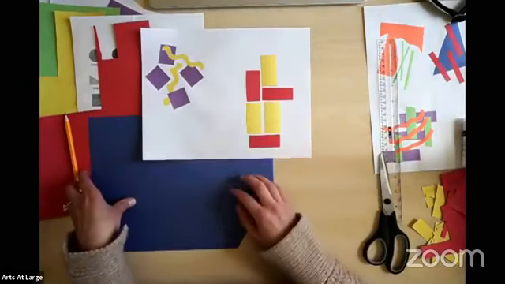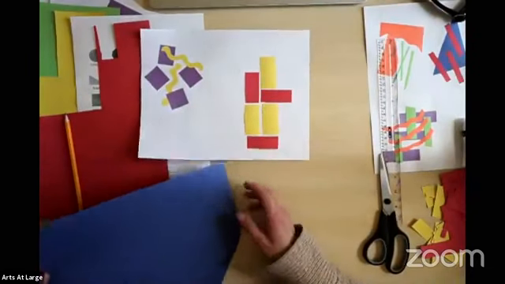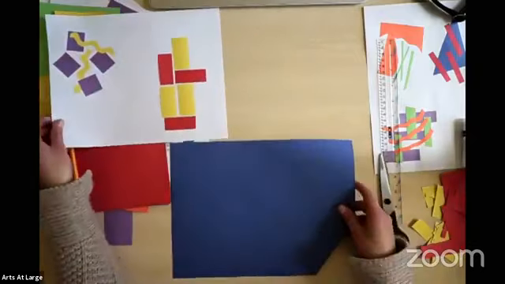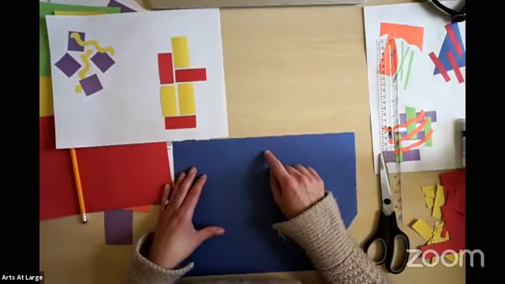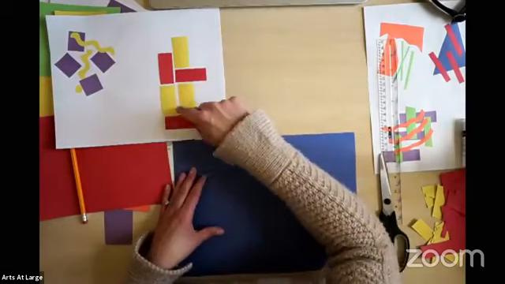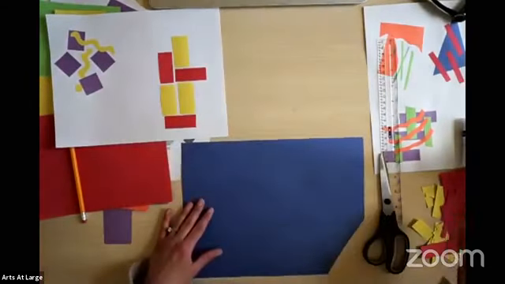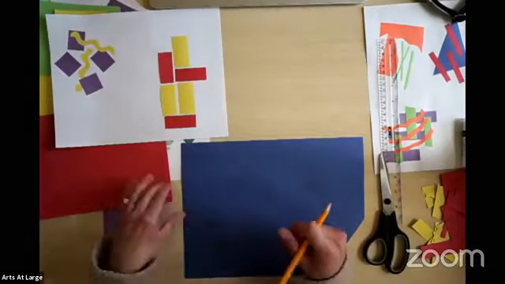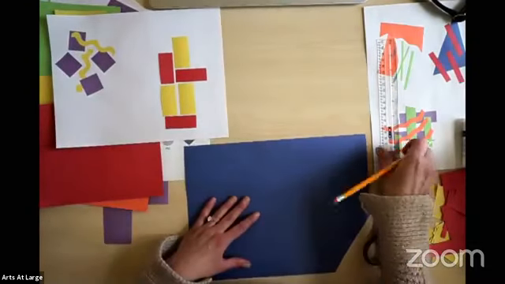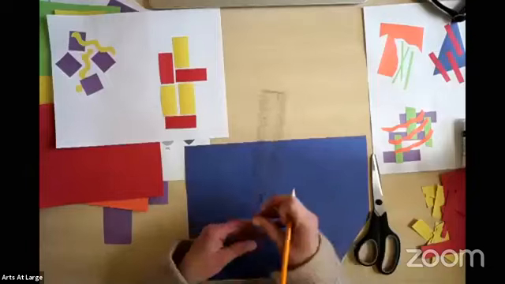So we've done our shapes here. Now let's do some lines. Usually Piet Mondrian would do these lines in black, like in between these shapes, but we're gonna do blue because that's a fun color and we also don't have black in our bags. So I'm gonna play with all the primary colors.